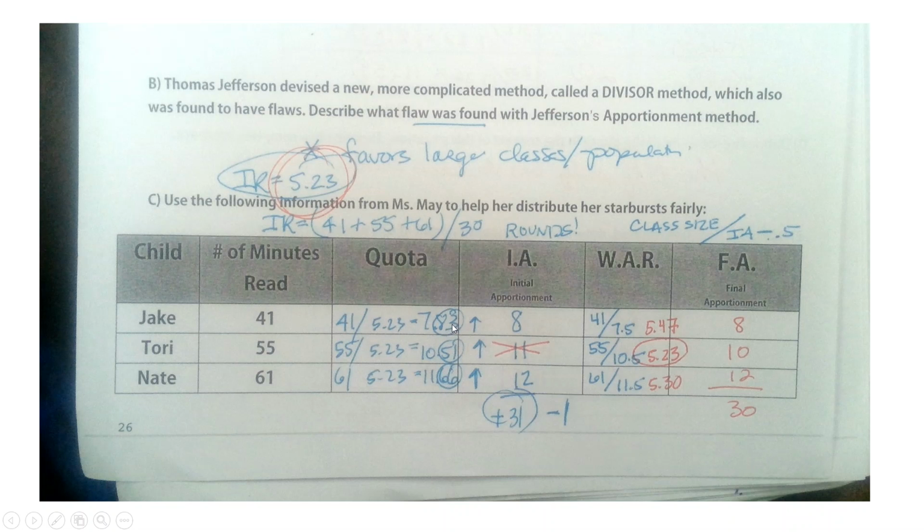Instead of truncating, however, Webster rounds. And so here we go. He's rounded all these quotas, and you can tell that he is rounding up each one, so he's giving away too many. So he has to take 1 back. That means he's going to use the formula that has the negative in it with the 0.5. So the individual minutes read by Jake was 41. Initially, he gave him 8 starbursts. He's going to divide by 7.5. 55 divided by 10.5 and 61 divided by 11.5. The one that's closest to the ideal ratio turns out to be Tori, so she's the one who will lose the starburst, and now we have our total of 30.